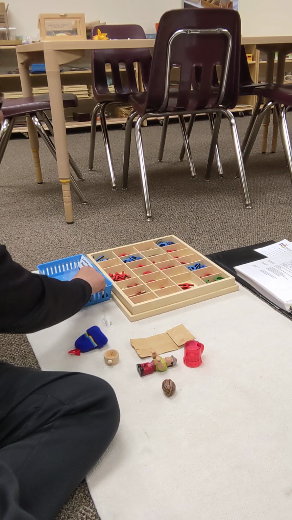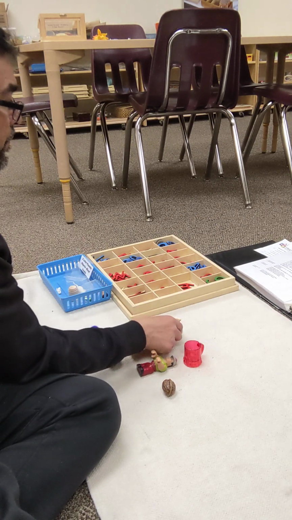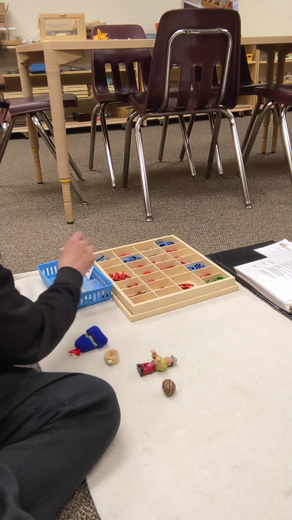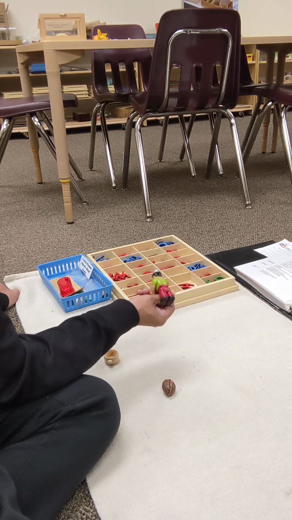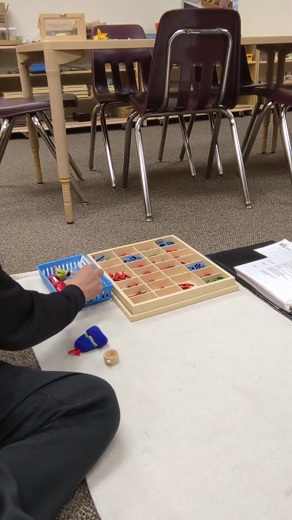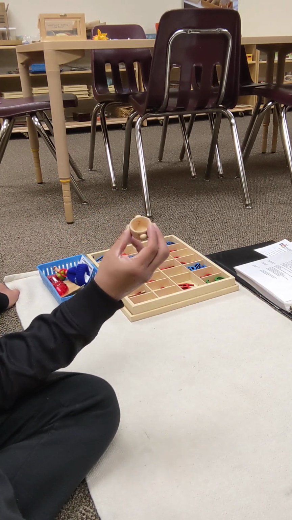Keg, can, rat, bag, mug, man, nut, cap, tub.